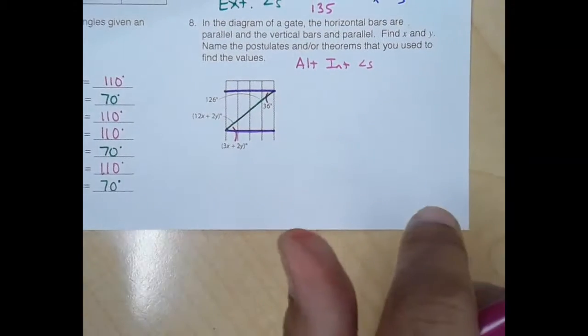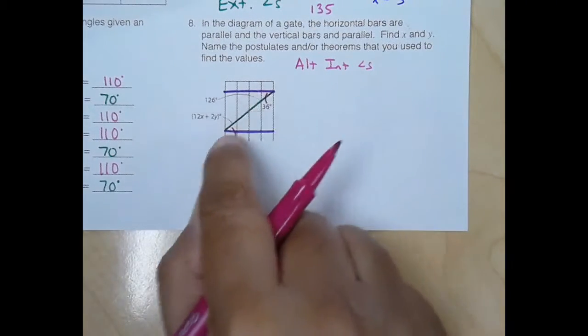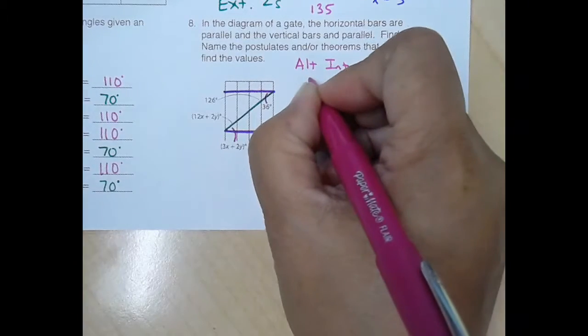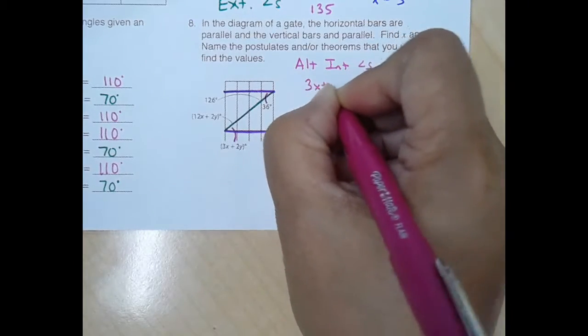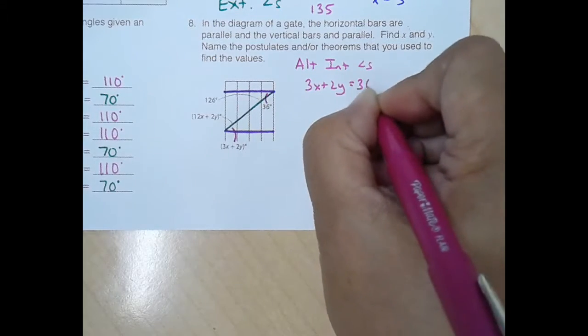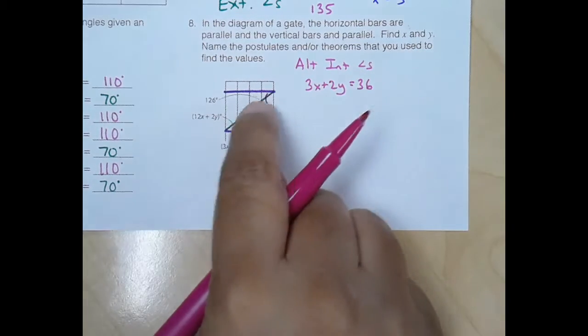Remember, they're all equal except for same side. That's not the same side. Same side would add up to 180. So we're going to make these equal each other. We have 3x plus 2y, and that's going to equal the 36. Okay, that's one set. There's my Z.